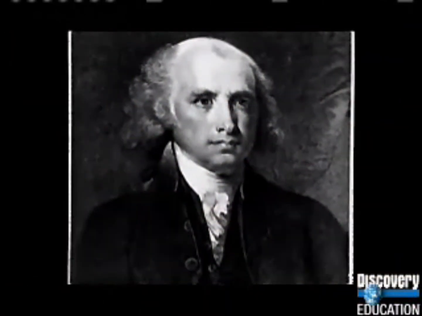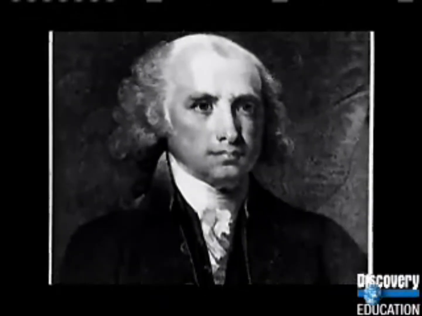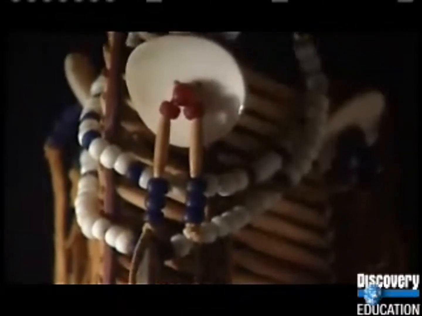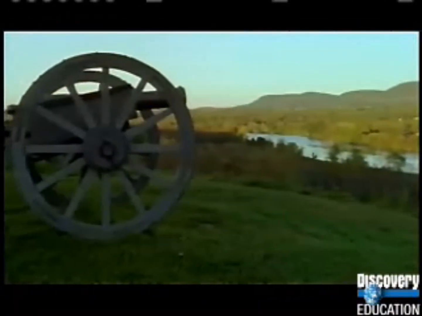Tensions between the United States and Britain were high when James Madison became president in 1809. Americans were angry over Britain's support of Native American fighters in the West and the continued impressment of American sailors. Congress declared war on Britain in 1812.